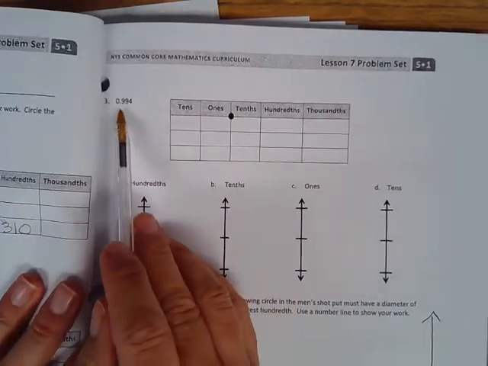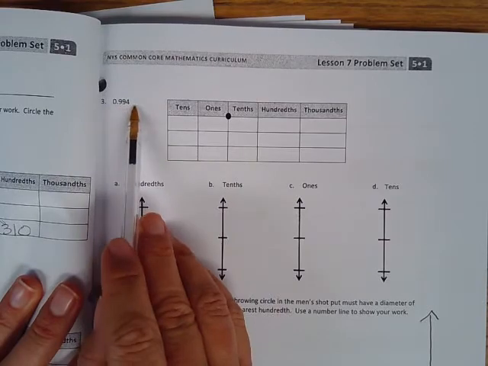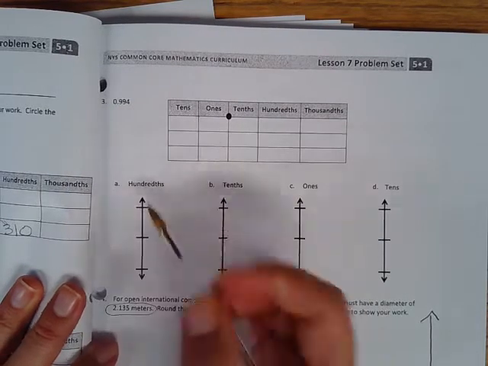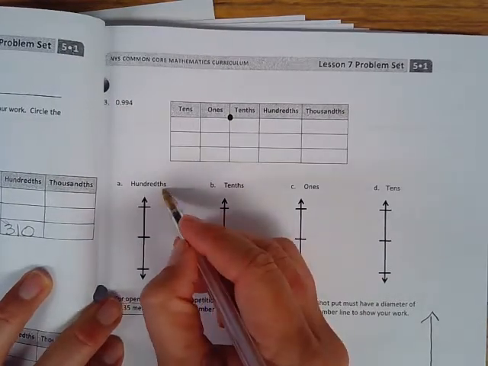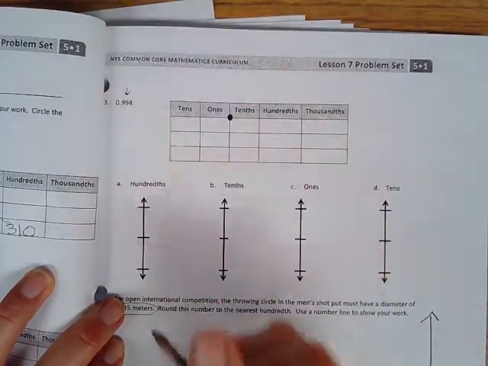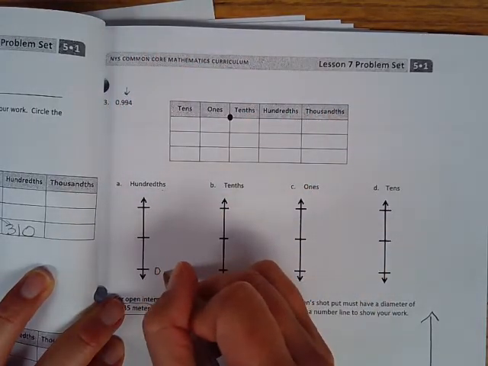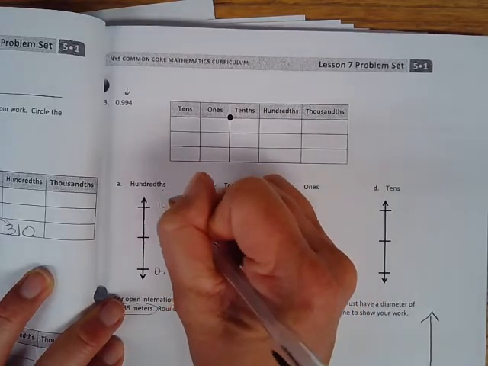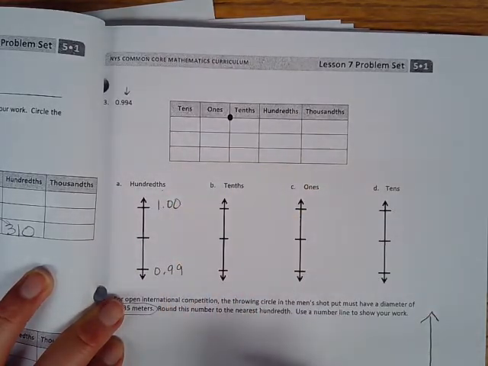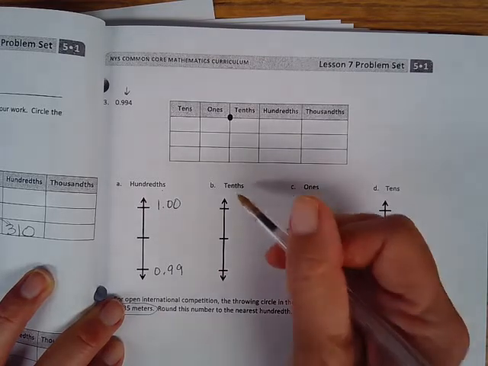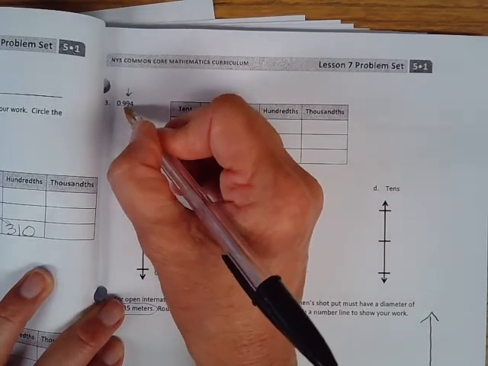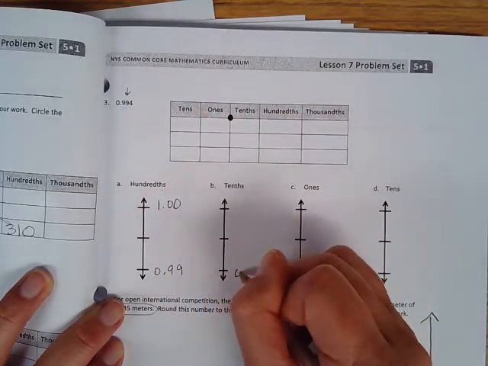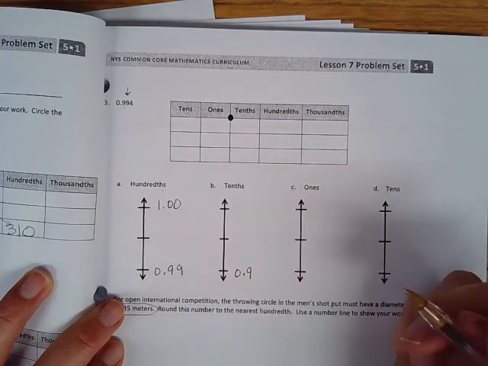Then this problem number 3, 0.994. So if I'm rounding to the hundredths, I'm going to start with 0.99. On the other side of that, I'm going to have 1.00. If I'm rounding to the nearest tenths, I'm going to start with 0.9 on the bottom.